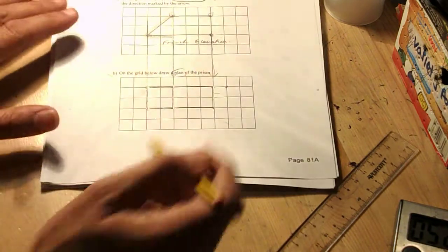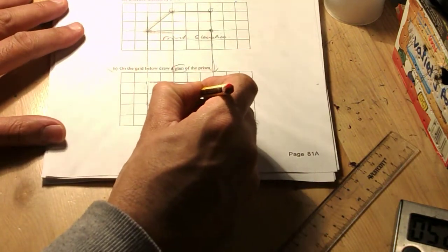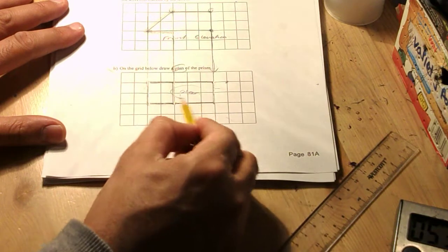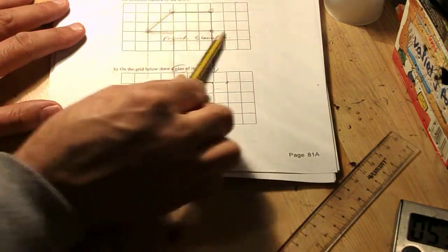So this is called the plan view. Okay, we try to link it up with our front elevation.